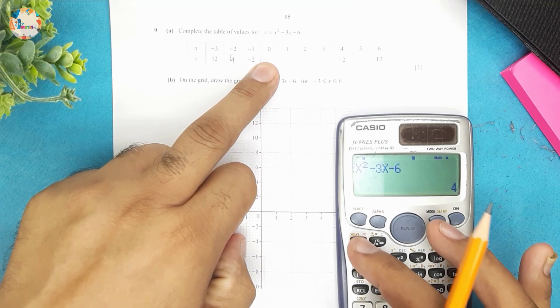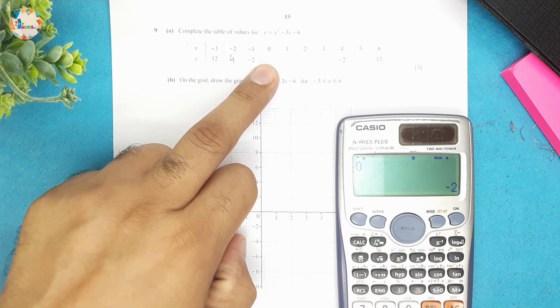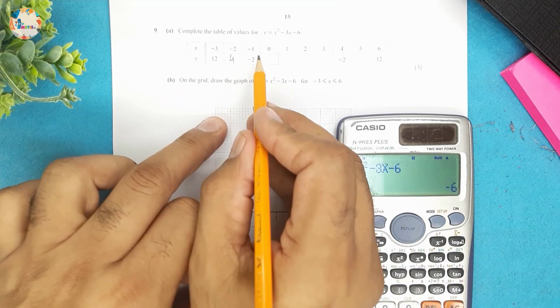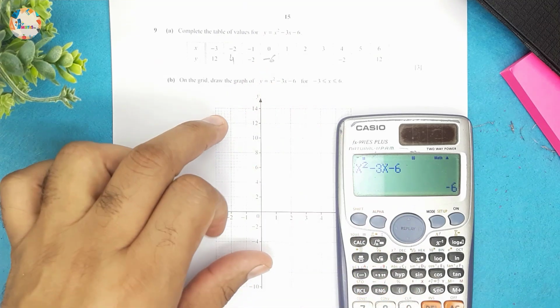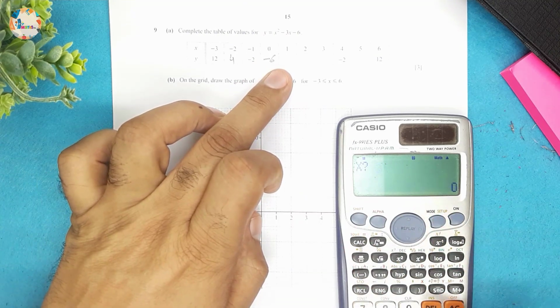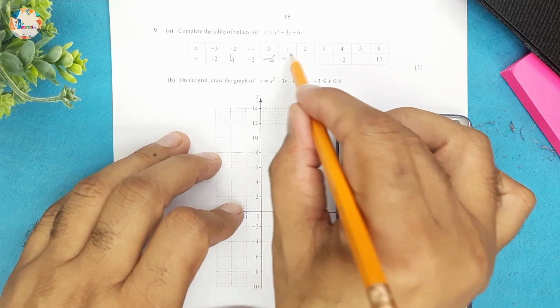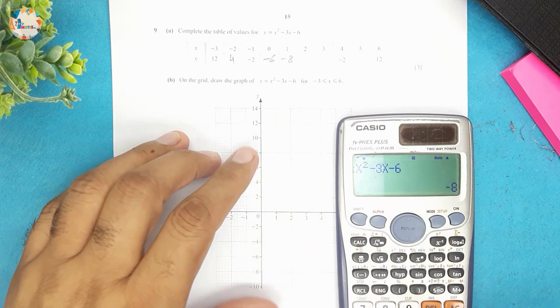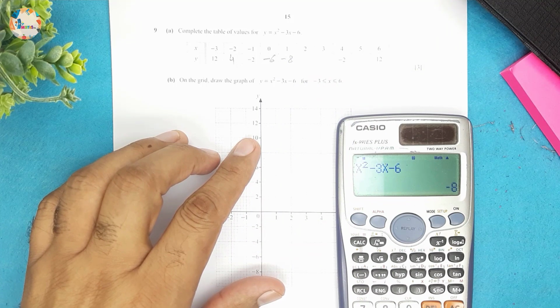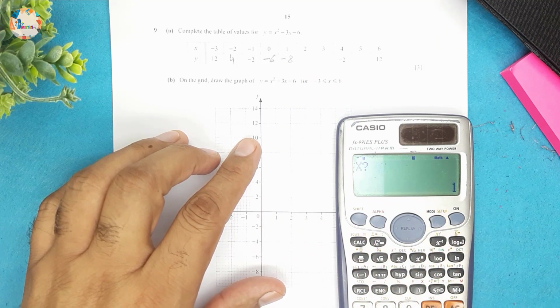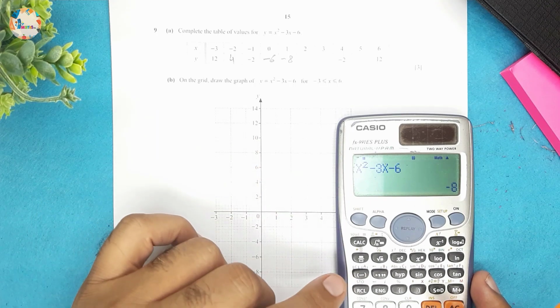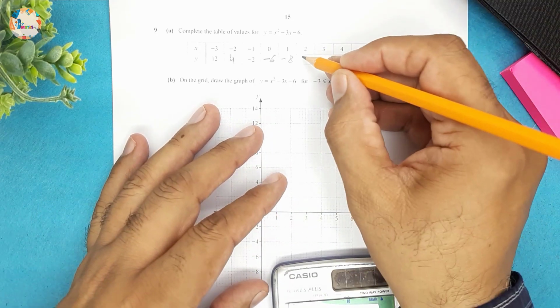Then for 0, calculate for x is equal to 0, and this will be minus 6, so here the value will be minus 6. Then for 1, so calculate for x is equal to 1, this will be minus 8, so here the value will be minus 8. Then 2, so calculate for x is equal to 2, this is again minus 8. So for 1 also minus 8, we will double check.